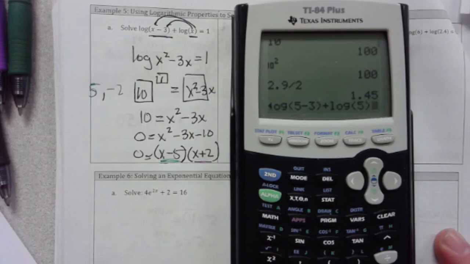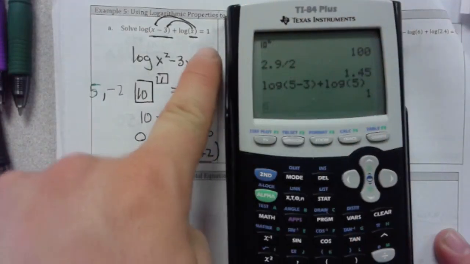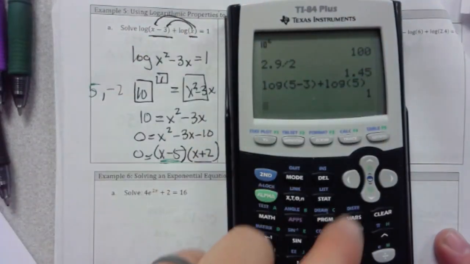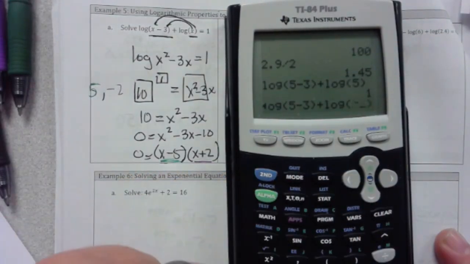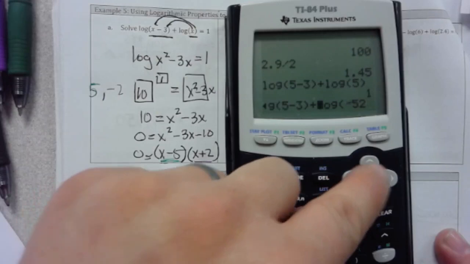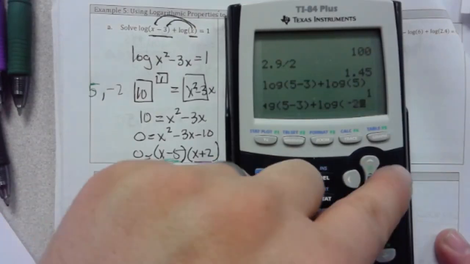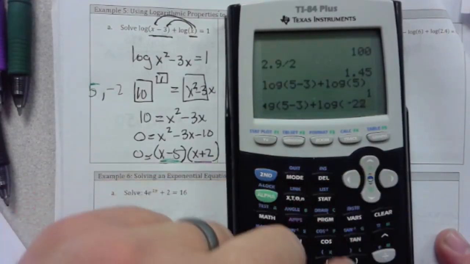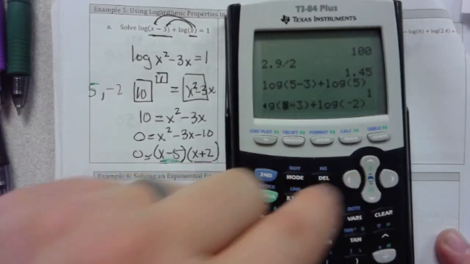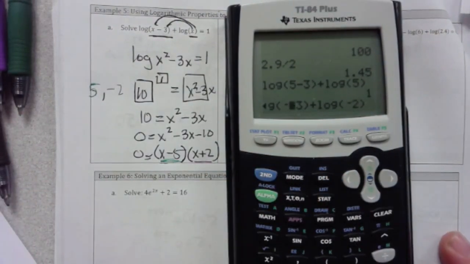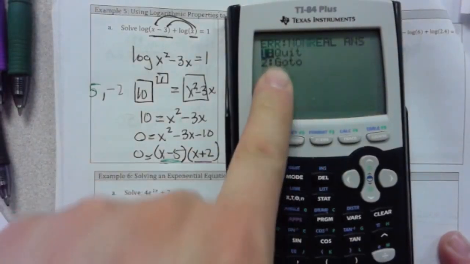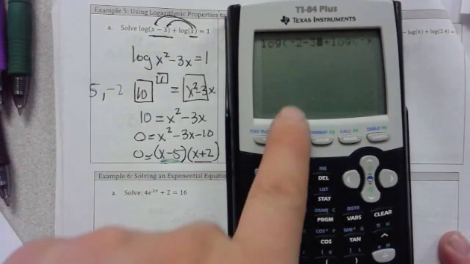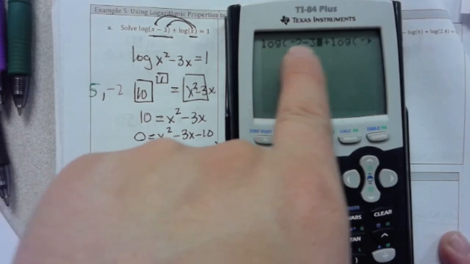We could do this one here, right? What does subtraction mean when I condense? Division, right? So, the log of 6 over 3x equals -2. 10 to the -2 equals 6 over 3x. 1 over 100 equals 6 over 3x.